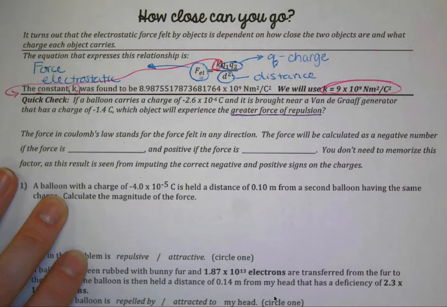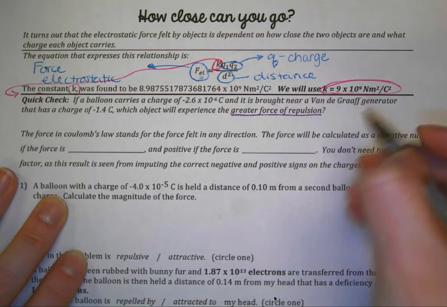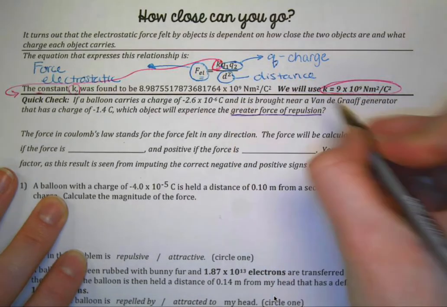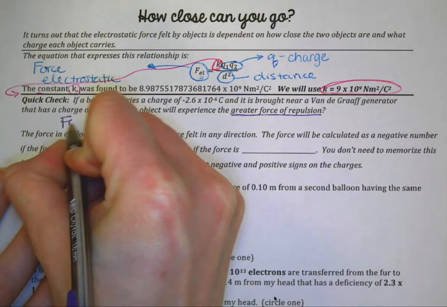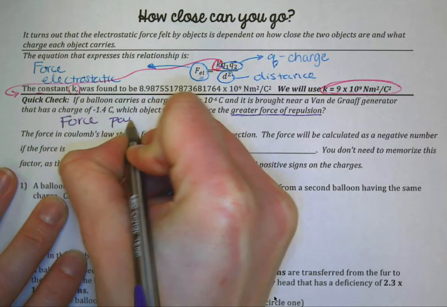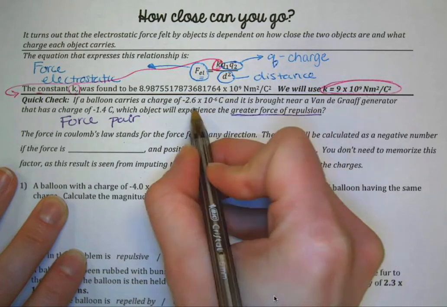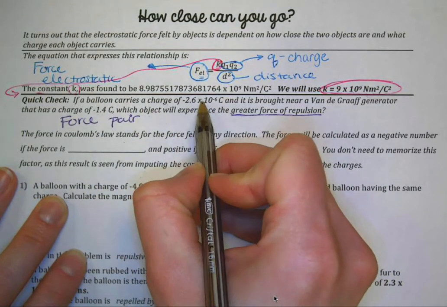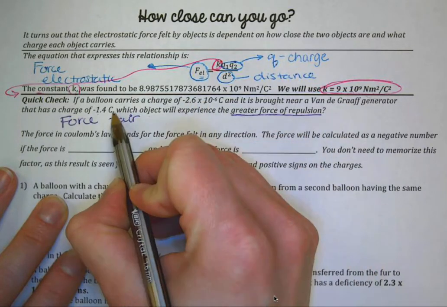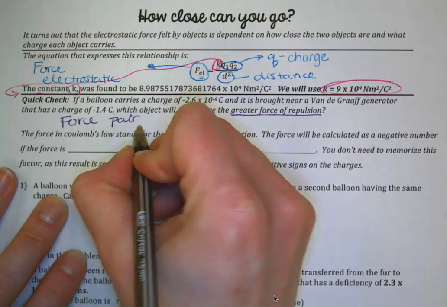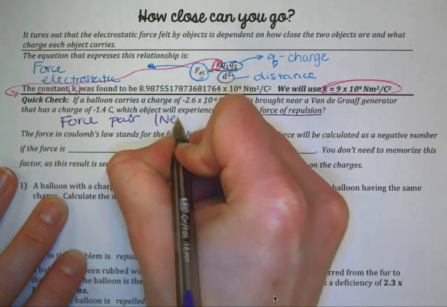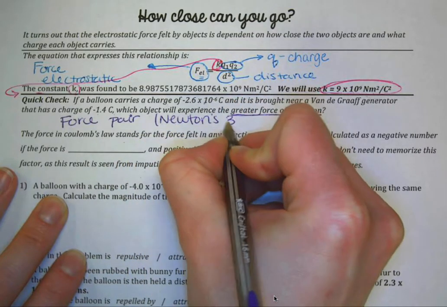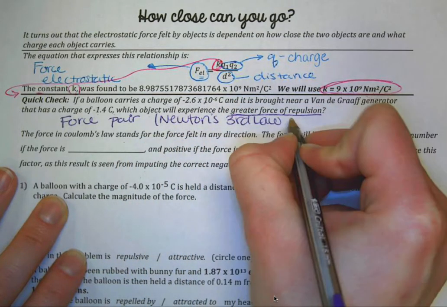What we can remember from our unit earlier with forces is that if these two objects are a force pair, the force on the Van de Graaff by the balloon, and the force on the balloon by the Van de Graaff, that we call the Newton's third law pair.